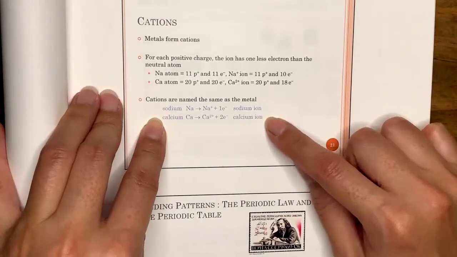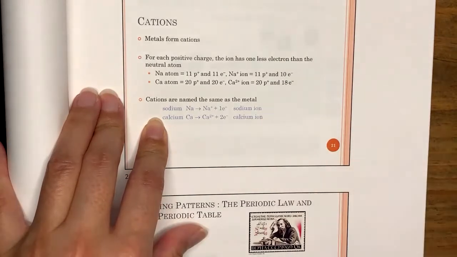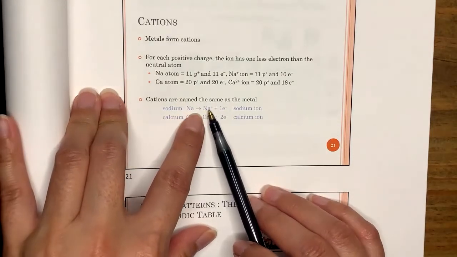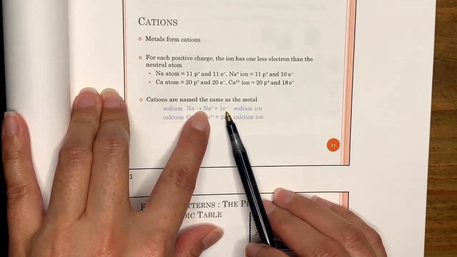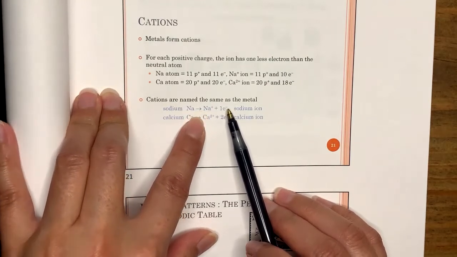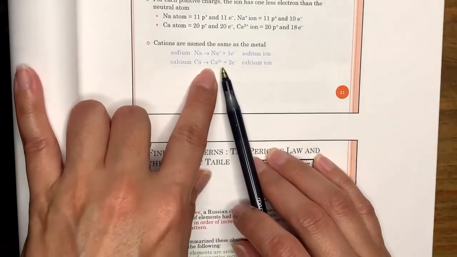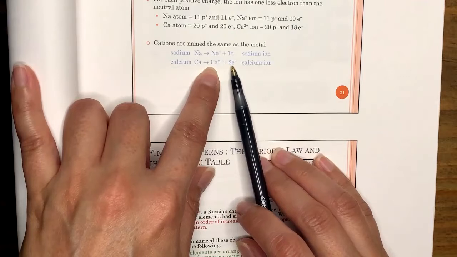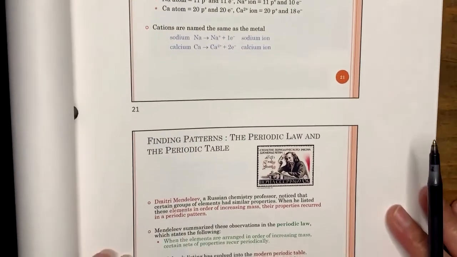Now, cations are actually going to be the same name. Sodium will be sodium ion, calcium will be calcium ion. That's pretty simple. When you want to form a cation, you're losing electrons, so the electron is written out as a product. You see sodium atom turns into sodium ion, the cation, and an electron that was taken out. You write this on the product side. Same for calcium: calcium atom equals calcium 2 plus charge ion, and the 2 electrons that you took out.